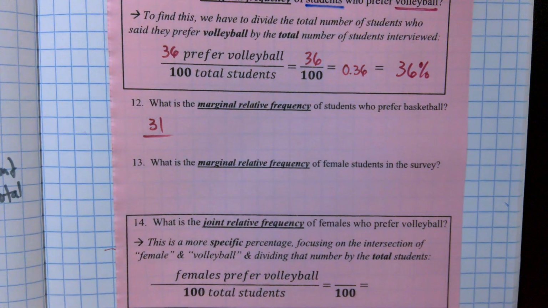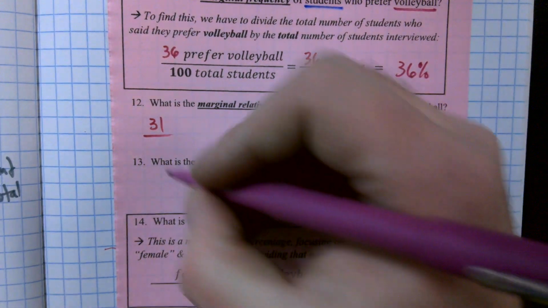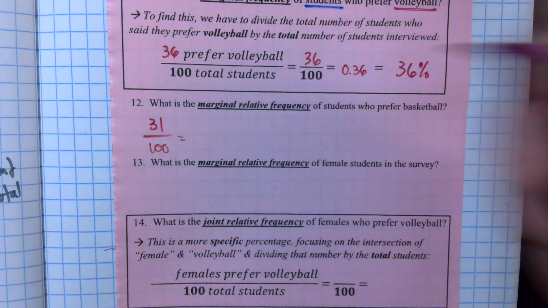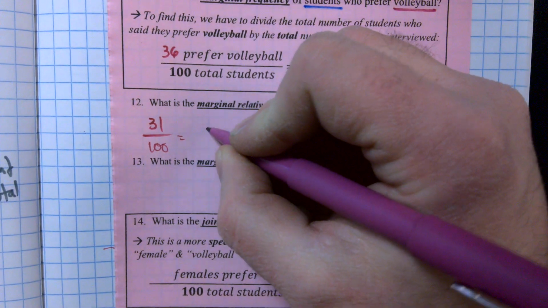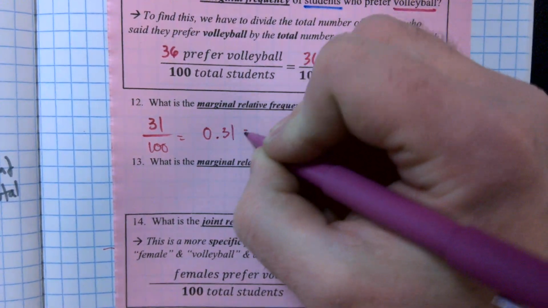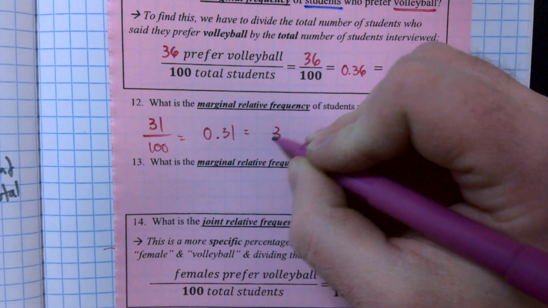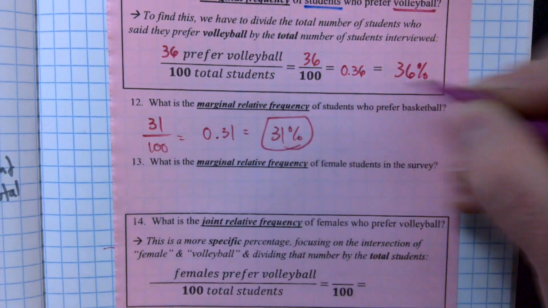What's my denominator going to be? 100, my grand total, the total number of people in the survey. 31 divided by 100 is 0.31. As a percentage, what is that? 31%.